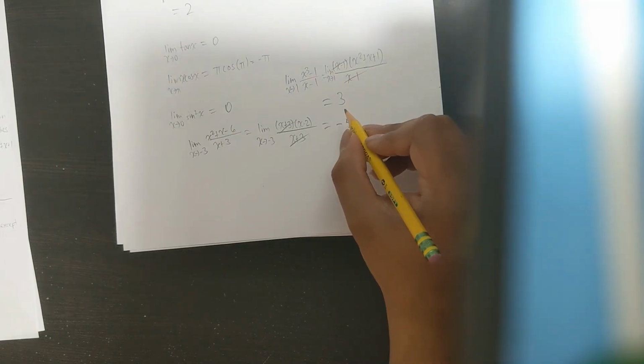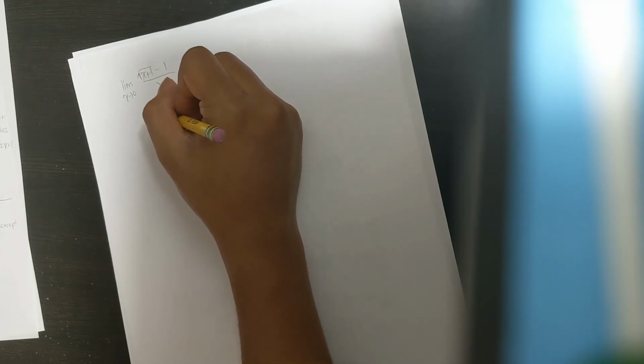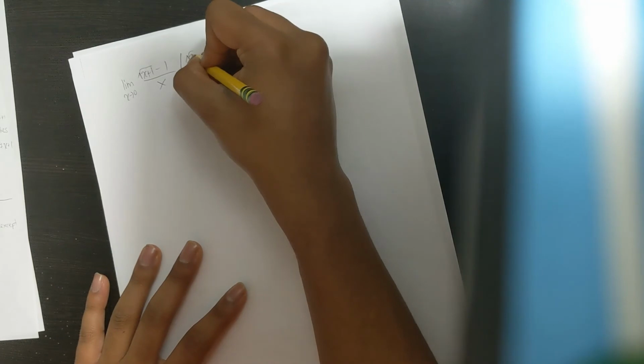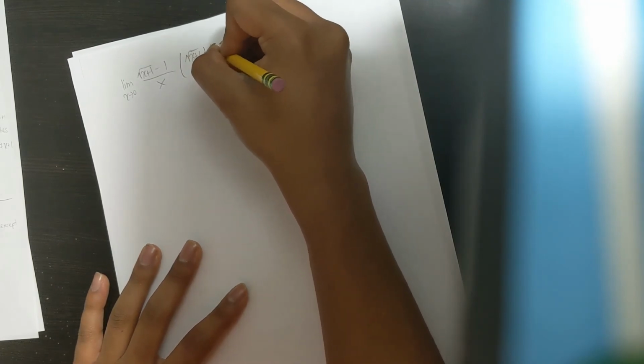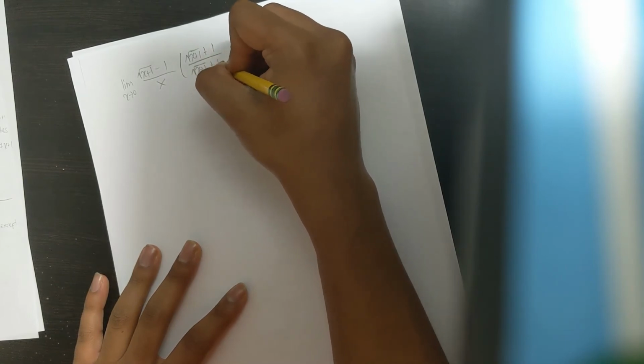Now let's do one where you have to rationalize. That's another technique that we have. So we have, let's say, limit as x approaches 0 of square root of x plus 1 minus 1 over x. Now, to rationalize, you just multiply by the conjugate. So one thing you can do is multiply by the square root of x plus 1 plus 1. And we're not really doing anything here because you multiply the top and the bottom by the same thing. You're just multiplying by 1, essentially.